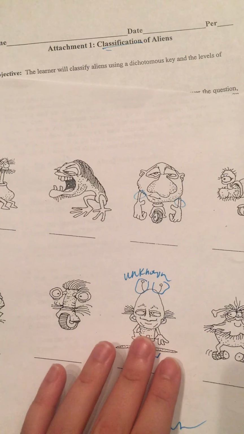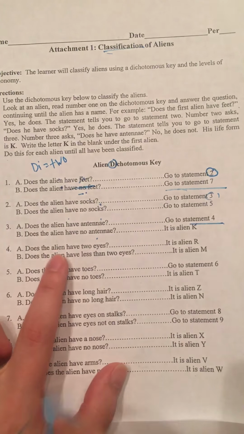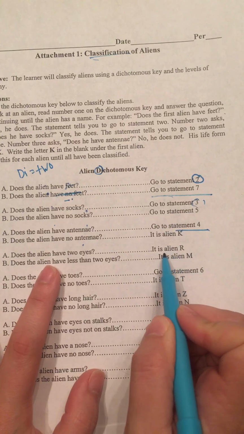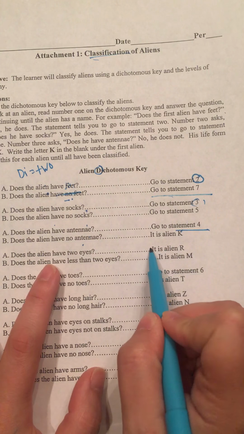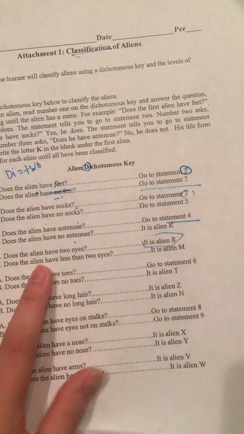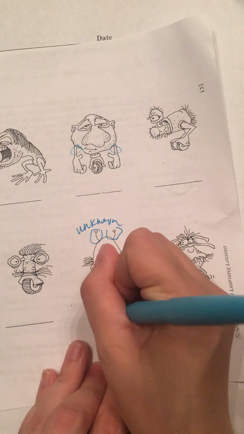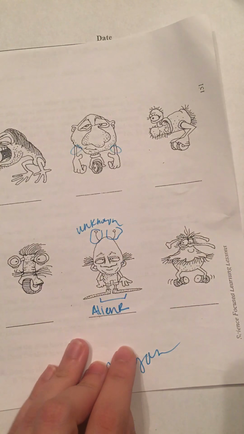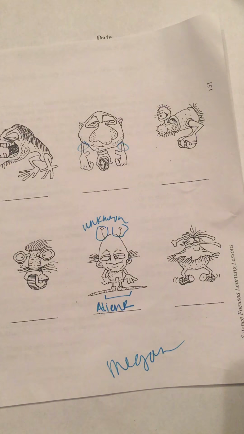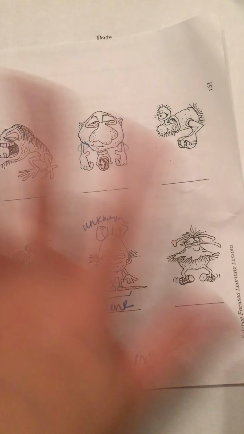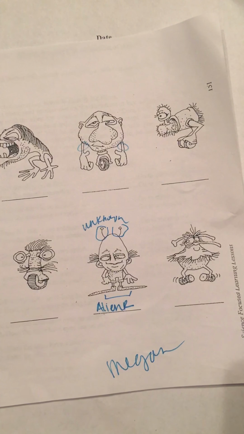Looks like he has two eyes there. So we're not going to go anywhere because he is alien R. We're going to identify him as alien R. So we finally reached where we were trying to go, and we identified him apart from all these other critters, these aliens.